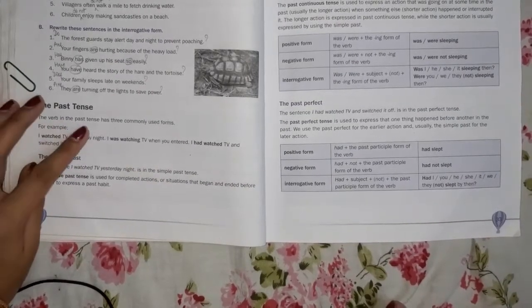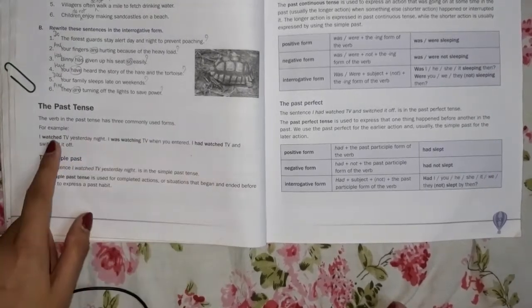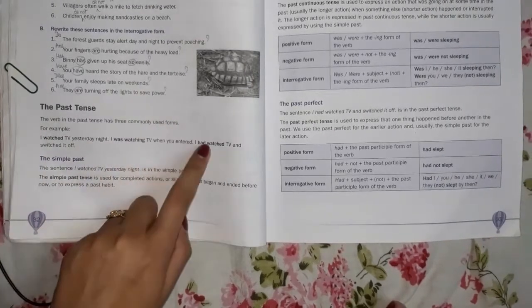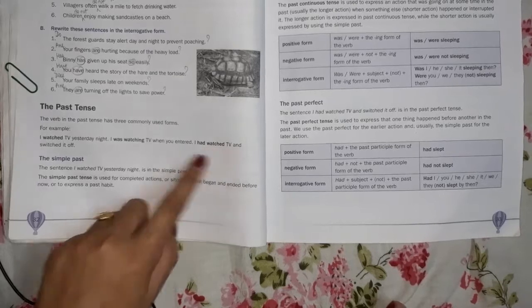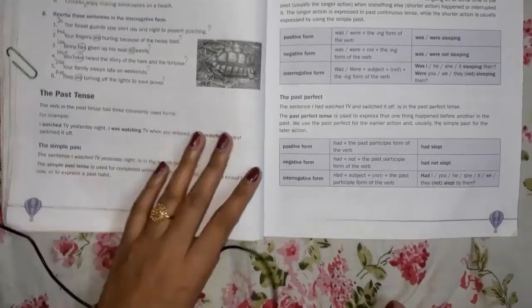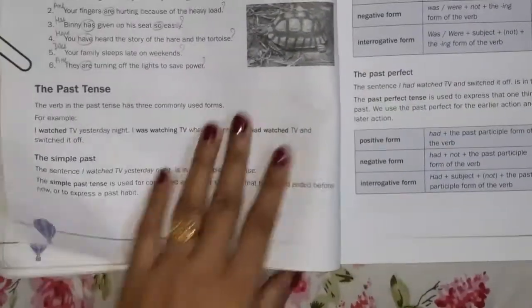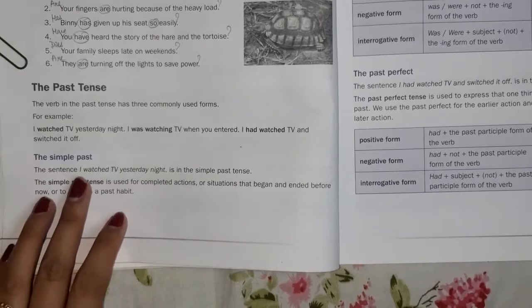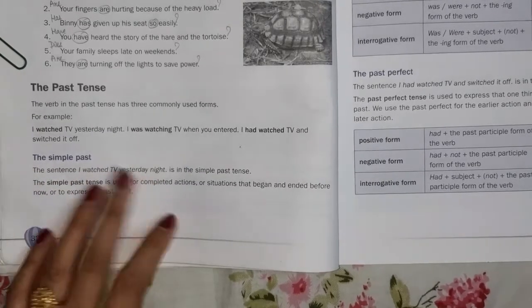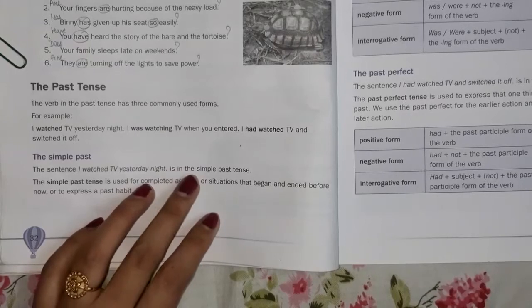The verb in the past tense has three commonly used forms. Here three examples are given: I watched TV yesterday night, I was watching TV when you entered, and I had watched TV and switched it off. Now we will see which category of form these three examples come under. So our first topic is simple past tense. The sentence I watched TV yesterday night is in the simple past tense.